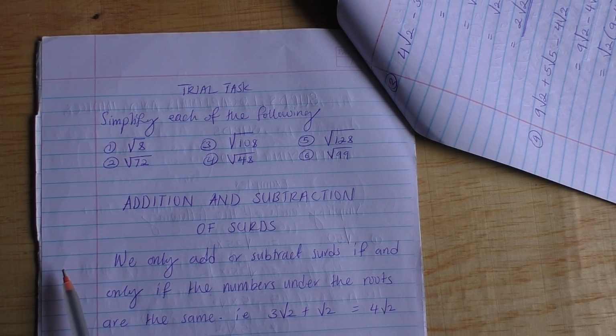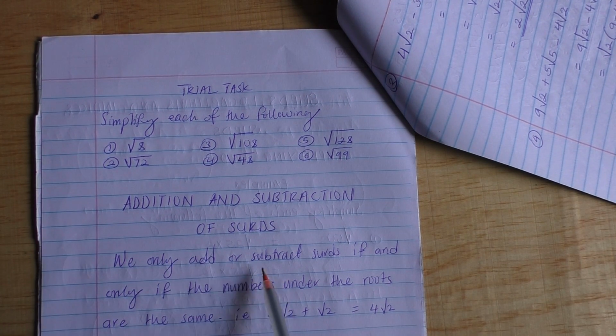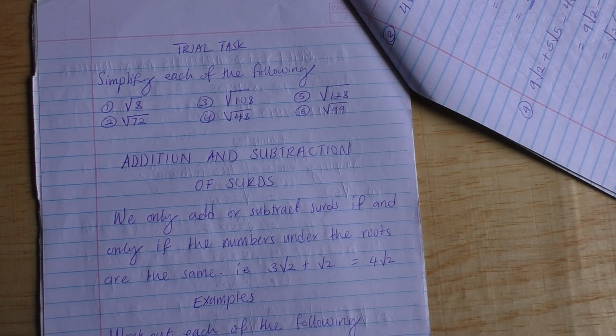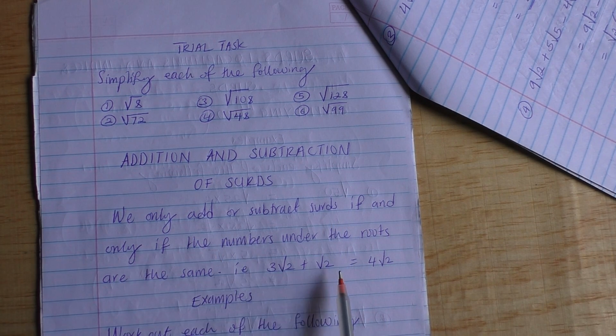Let us look at how we add and subtract surds. This is what we should note. We only add or subtract surds if and only if the numbers under the roots are the same.